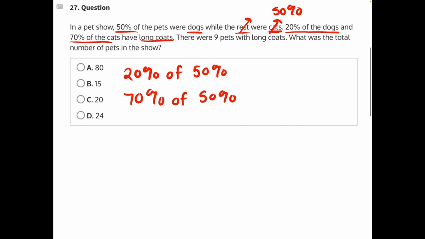So what we need to do, "of" is a word in math that means to multiply. We need to multiply 20% by 50% and 70% by 50%. To do that, we need to change them to their decimal forms, 0.20 times 0.50 and 0.70 times 0.50.